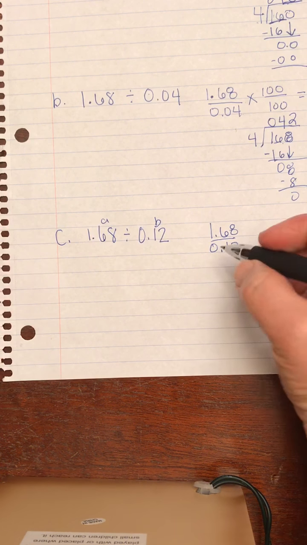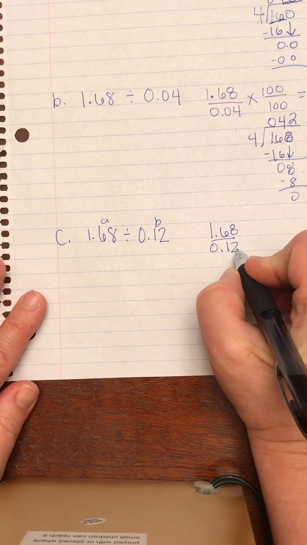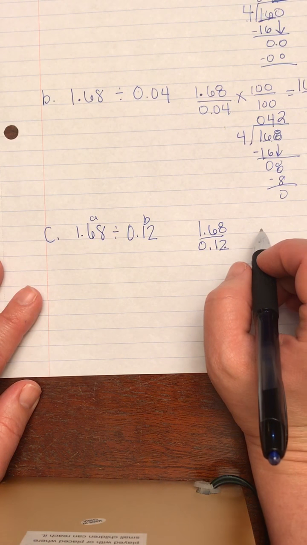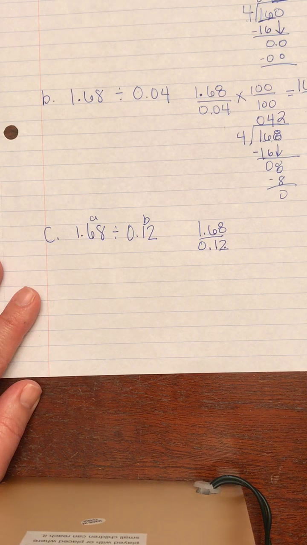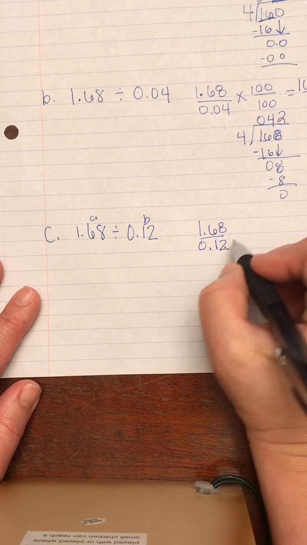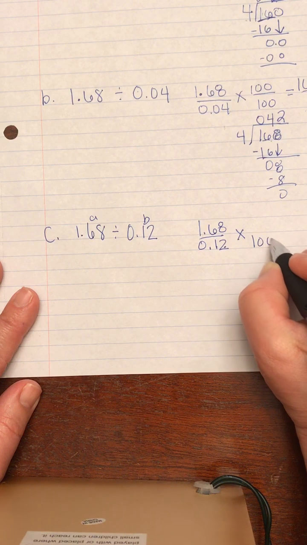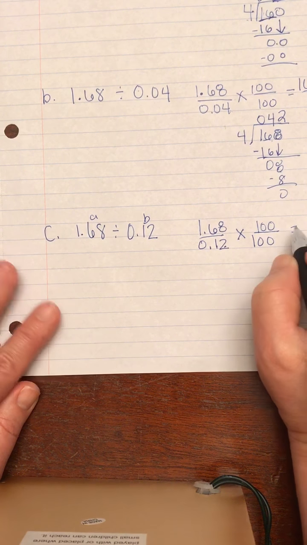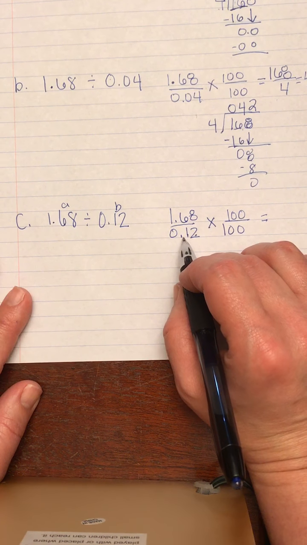All right. I'm working in the tenths, hundredths. I'm always going to my denominator to determine what place value I'm going to multiply by. The numerator isn't as big of a deal. We don't want a decimal in the denominator though. So since I'm in the hundredths place, I'm going to multiply by hundredths. What do you think I'm going to get here?